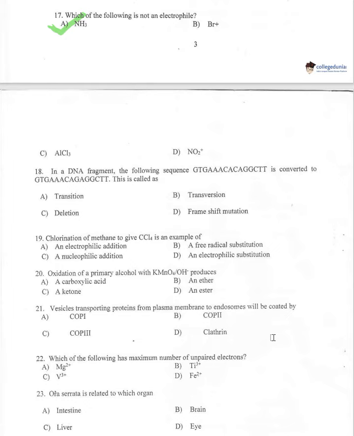Question number 18. In a DNA fragment, the following sequence is given. It is G, T, G, A, C, A, C, A, G, G, C, T, T. Is converted to GTG, triple A, then CA, GA, GG, C, TT.